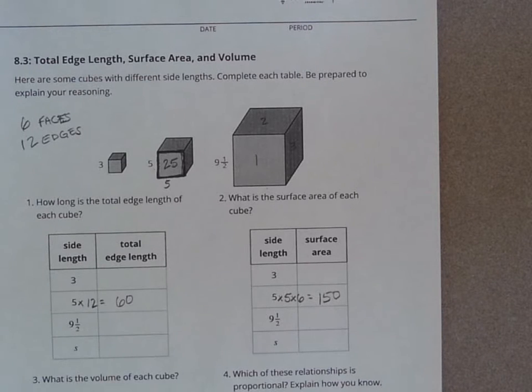Wait, what's S? 1 for 9.5 is still wrong. What does S mean? S is just any side length, so that's why we're going to start making an equation. 114 times that. No, so what do we do to side length to find total edge length? Multiply by what? Multiply these by 12. Exactly, so this one would just be 12s, because you're multiplying the side, whatever it is, times 12. There you go. And what are we doing on this one?